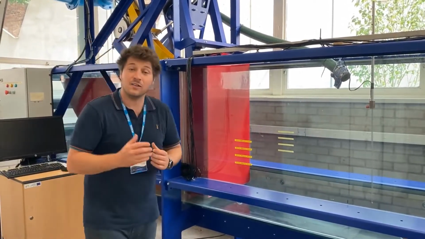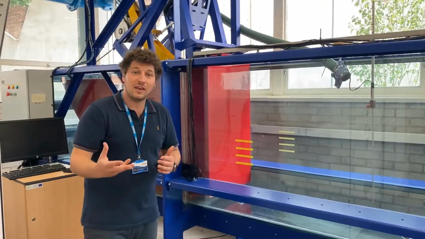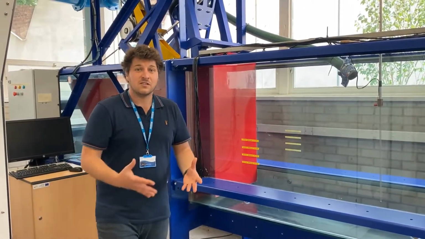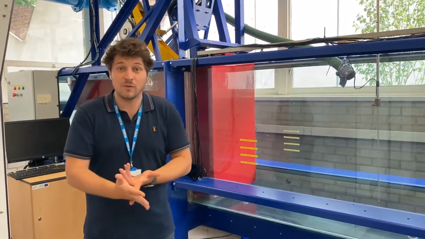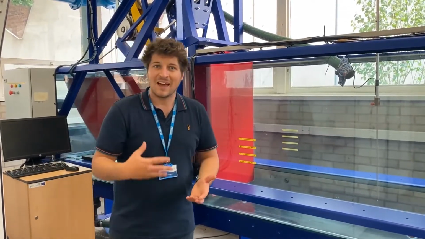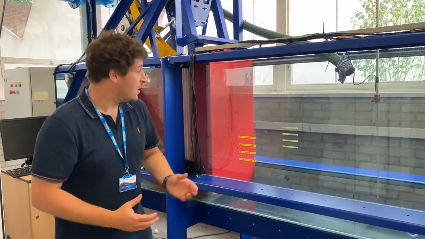What this is also used for is not just thinking about the waves that we get on a day-to-day basis out on the coast, we can also create some more extreme events. So whether that is during a storm event, or we can even look at hazards such as tsunamis, and how we can look at the different parameters of a tsunami wave.